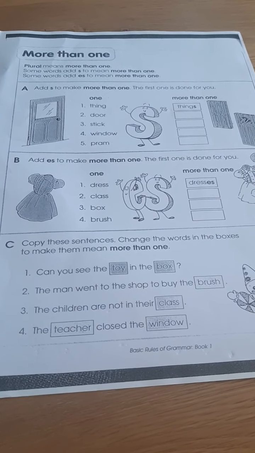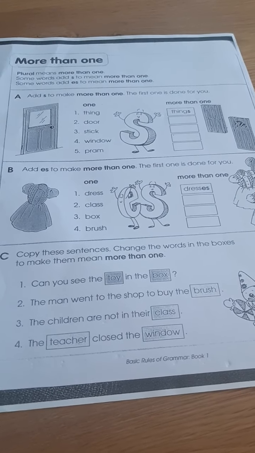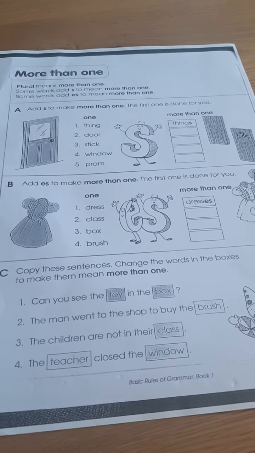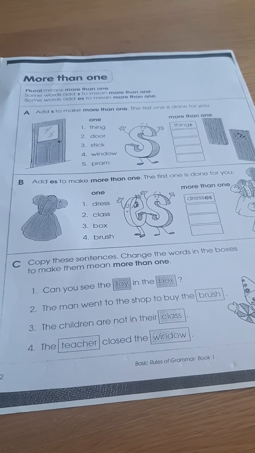Hi J2s. Today we're going to learn about plurals for our grammar activity. But I think before we start we need to know, what is a plural?